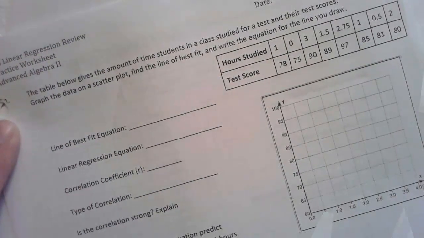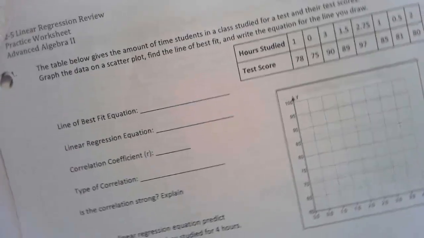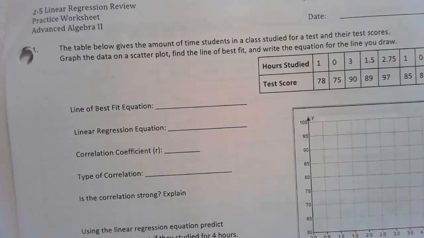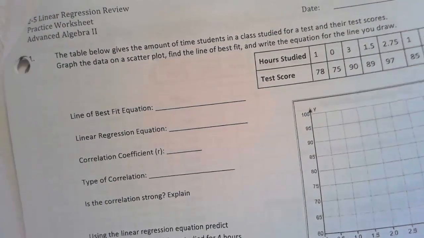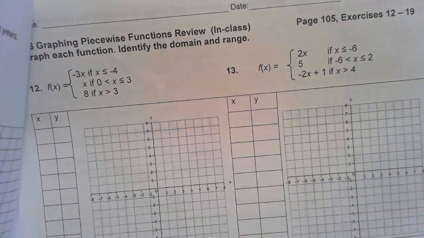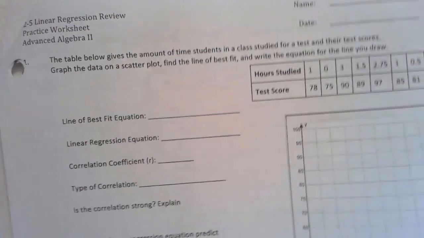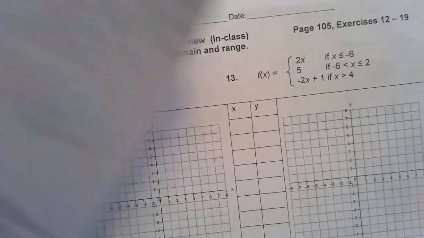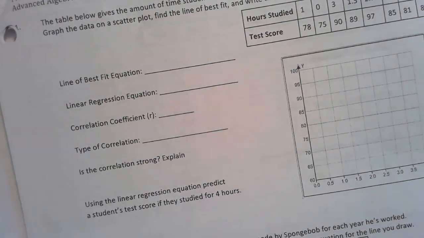And then this is your assignment for today. You're doing the review in our note guide. You are doing the next 2 pages. So the first page is 2.5, the second page is 2.6. What we're doing in 2.5 is looking at that line of best fit.